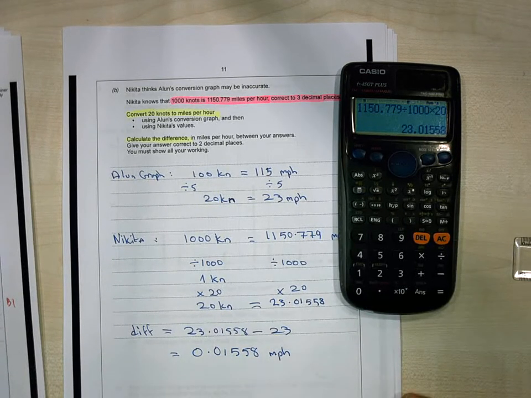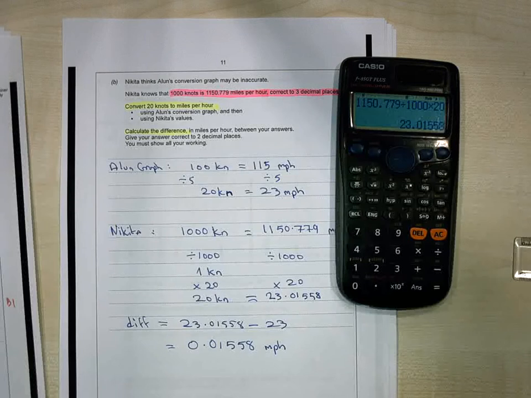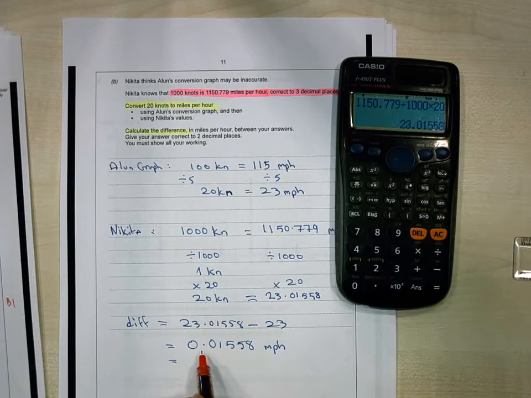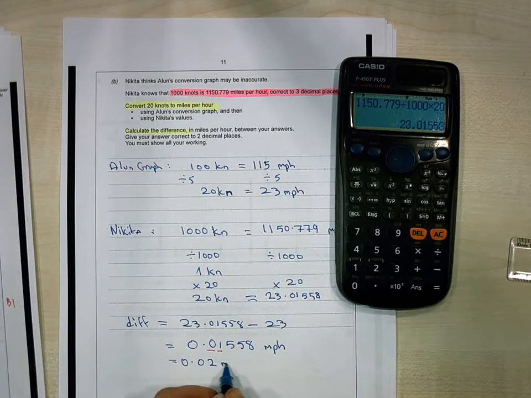So there's that difference, which we now, to earn the last mark, need to turn into 2 decimal places. For 2 decimal places, you start counting after the decimal point. So that's my first, that's my second. I then look at the next. If the next is 5 or more, it's closer to the next value, so you round up to 0.02 miles per hour.